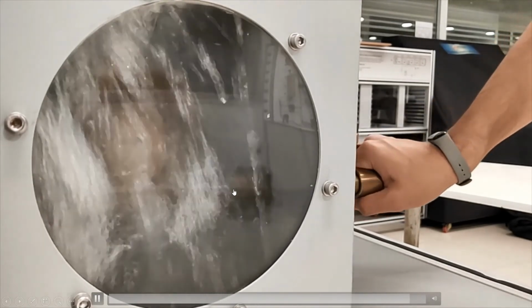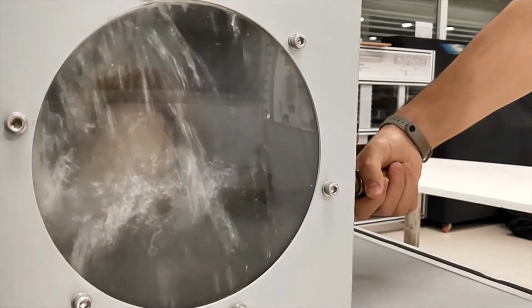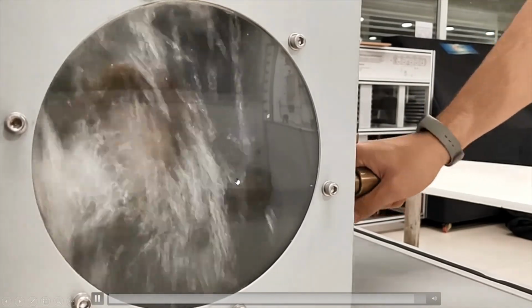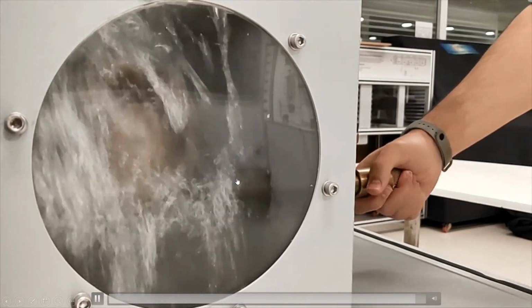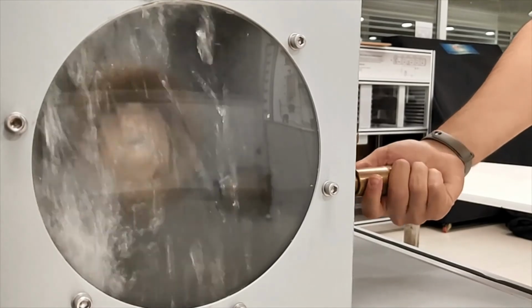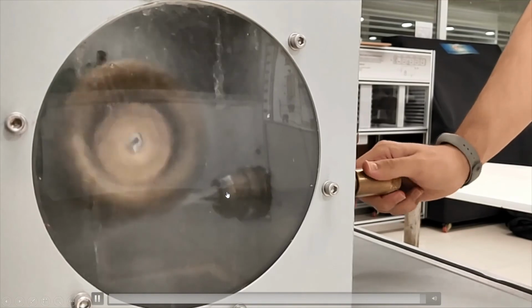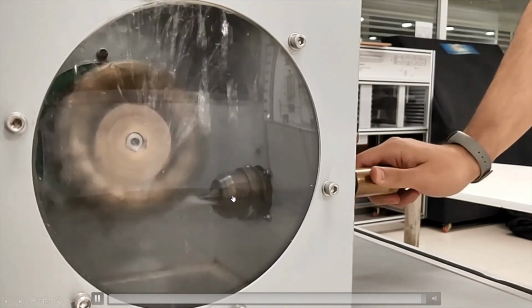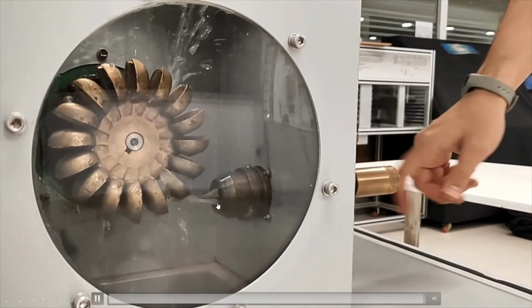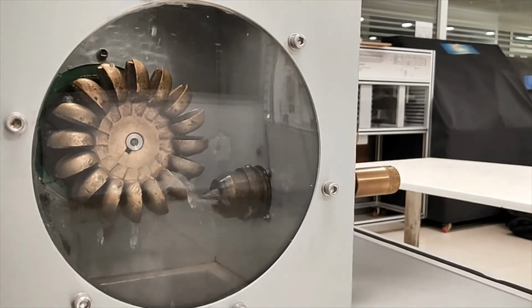And then, if we want to lower the power, we should move the spear rod into the nozzle, and the Pelton turbine is completely stopped.